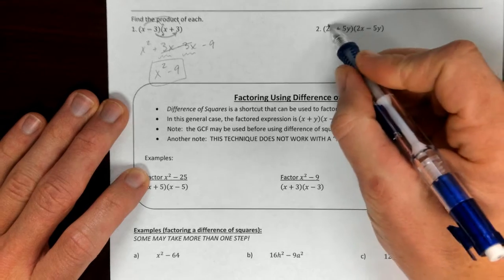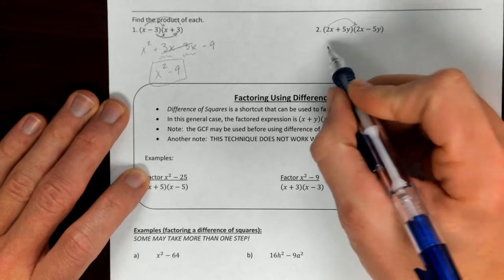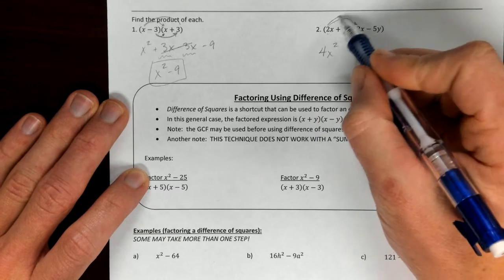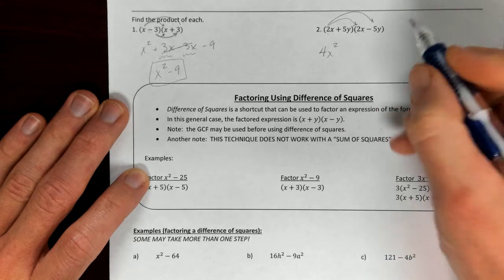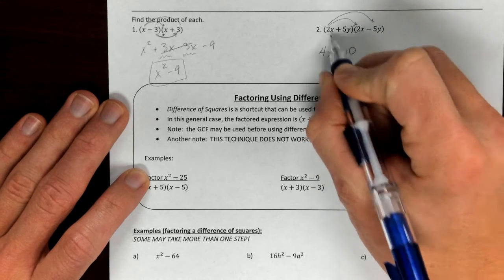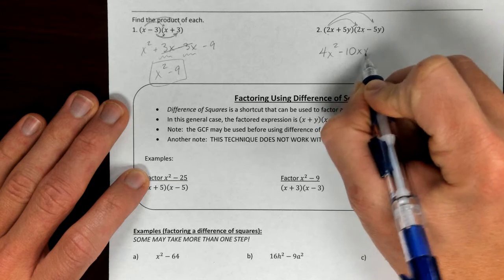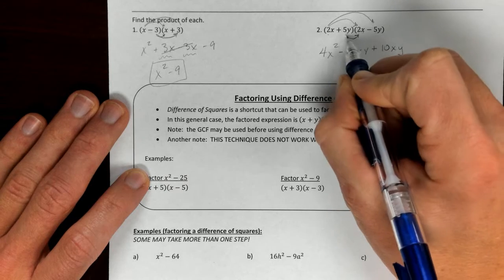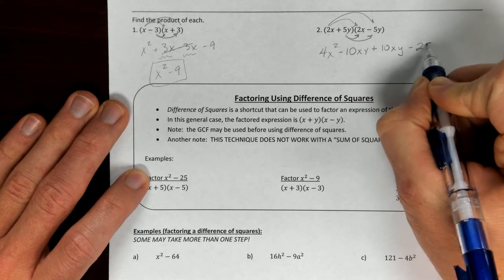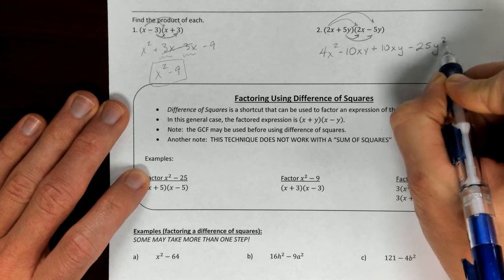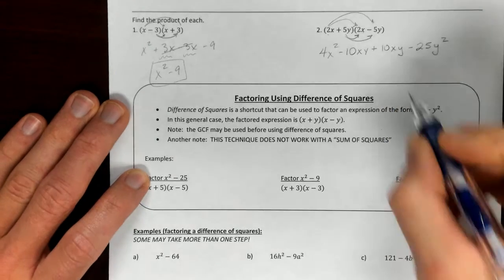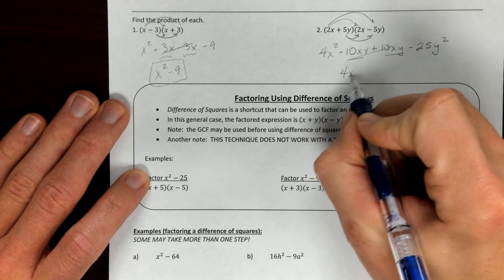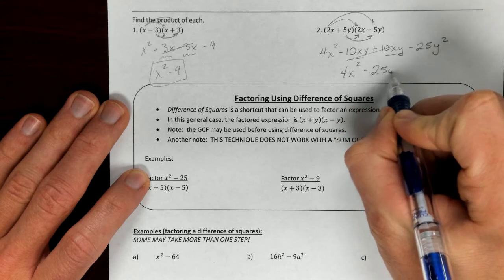Same thing here. I want to FOIL or box this, so I'm going to multiply 2 times 2 and I get 4. X times x gives me x squared. Go to the last term, so 2x times a negative 5y is a negative 10xy. Middle terms are going to be a positive 10xy, and the last term is going to be a negative 25y squared. Once again, combine like terms, so the xy terms cancel out, and my answer is 4x squared minus 25y squared.